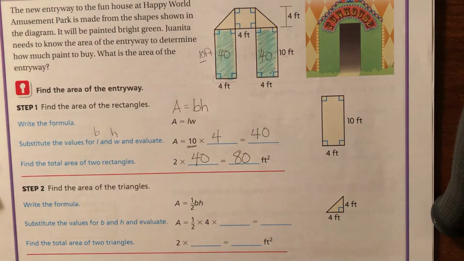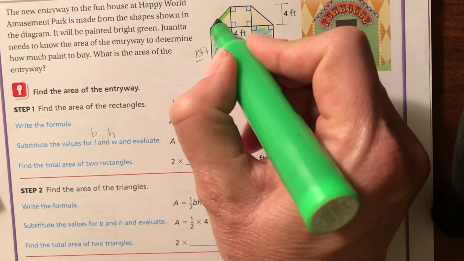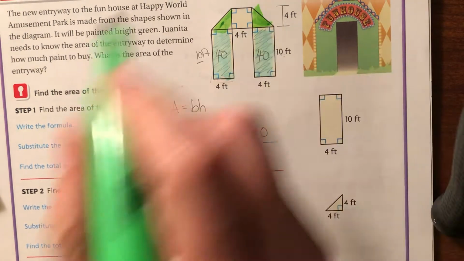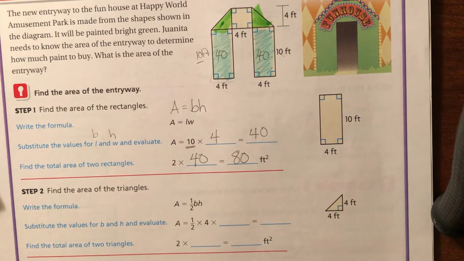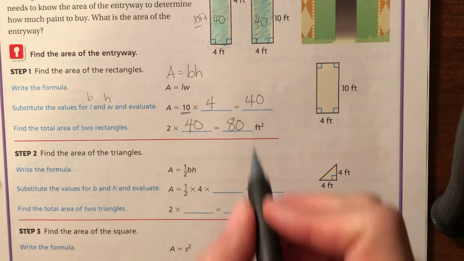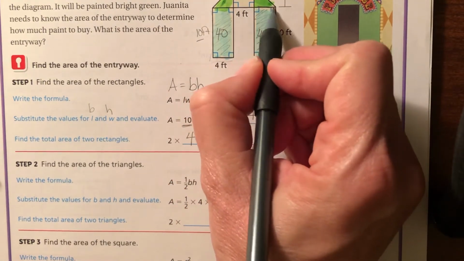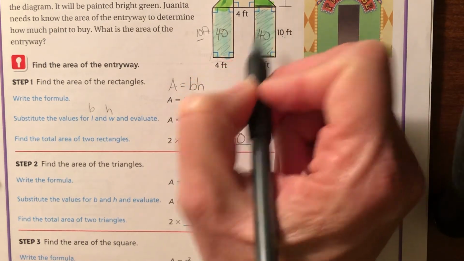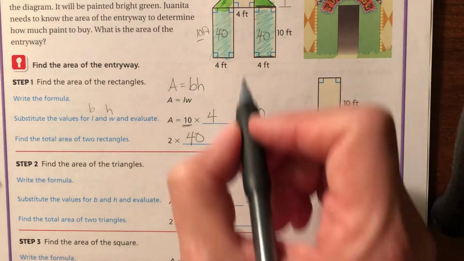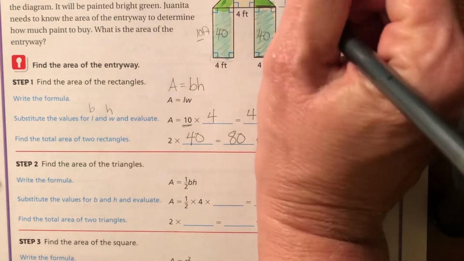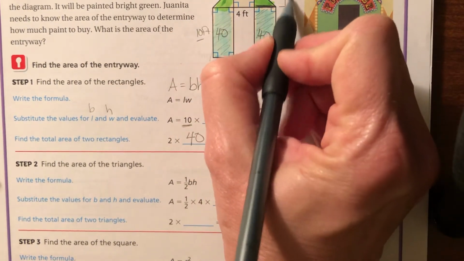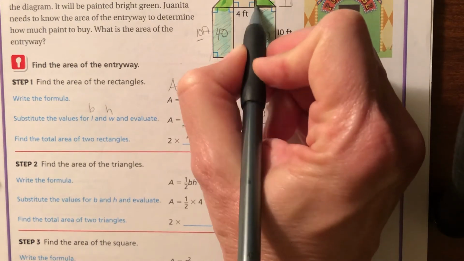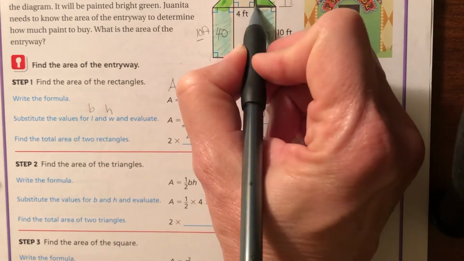This is a triangle that I need to find the area of, and this one too. Our base again is 4, because this is 4, this is also 4 right there. And the height they've given us is also 4.